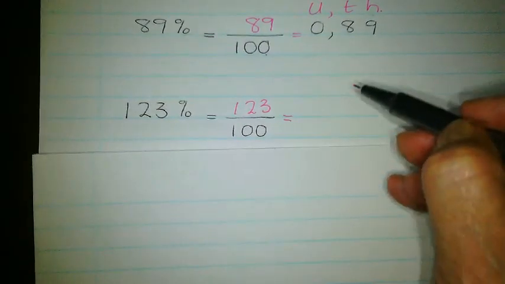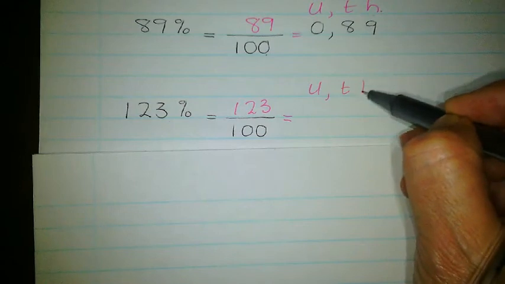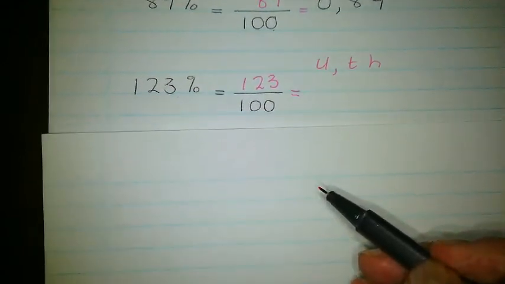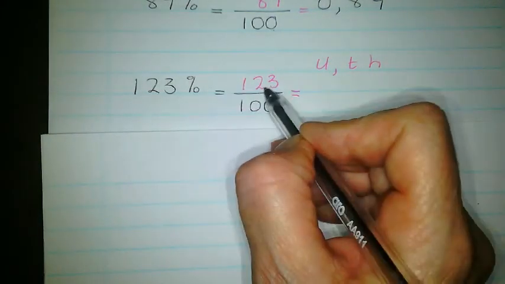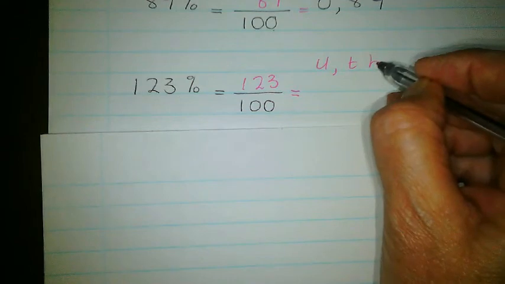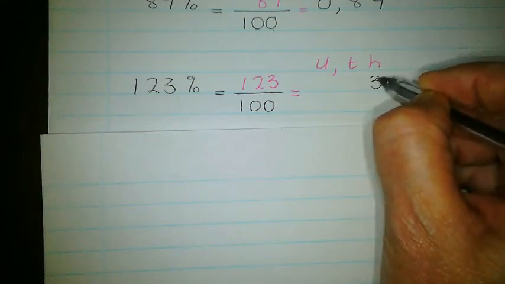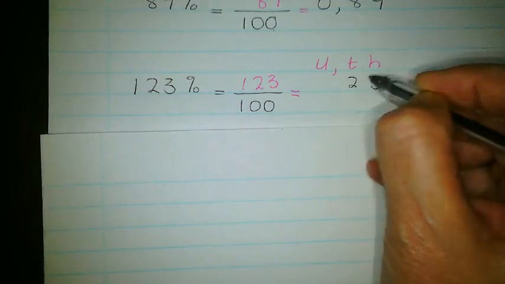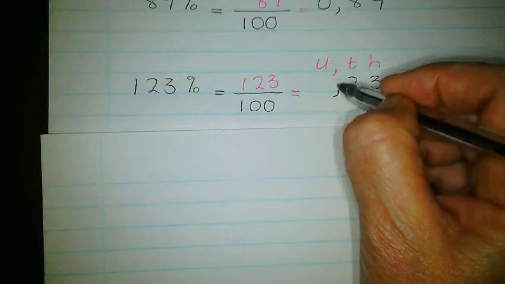Staying with the same method, I'm going to have the units, the tens, the hundreds, and then I'm going to start writing the numerator from the back or under the H, the hundreds. Then it's going to be a 3, a 2. But now I'm going to pass the comma. My comma stays where it is.